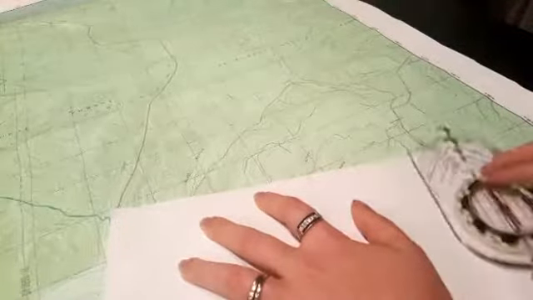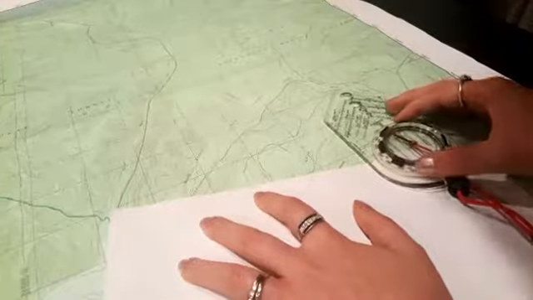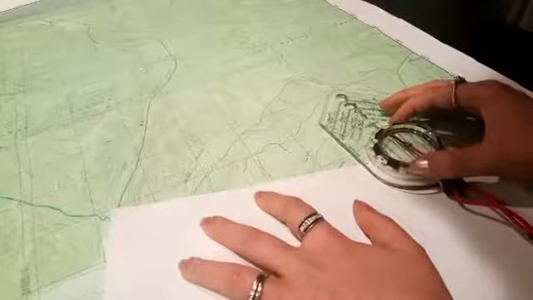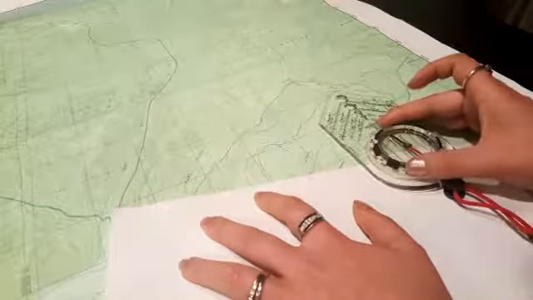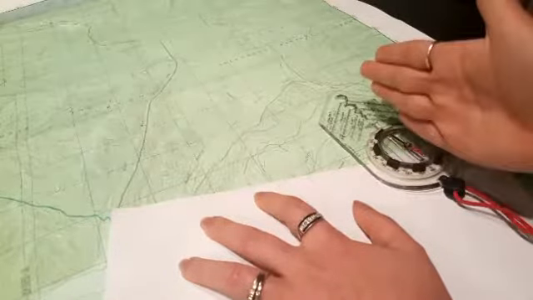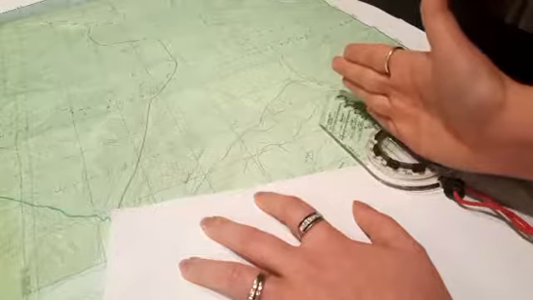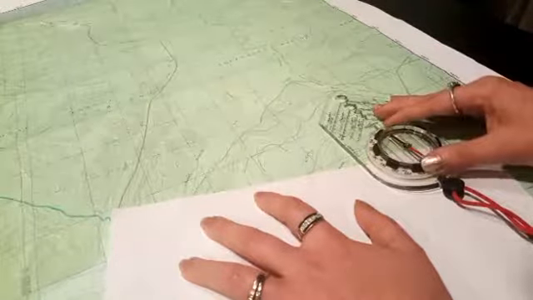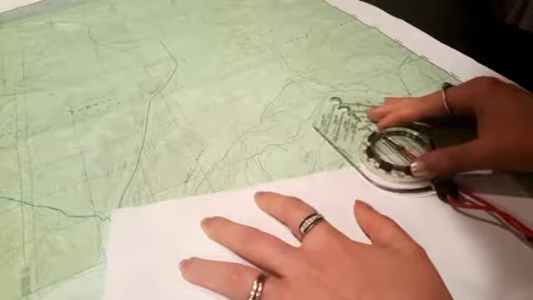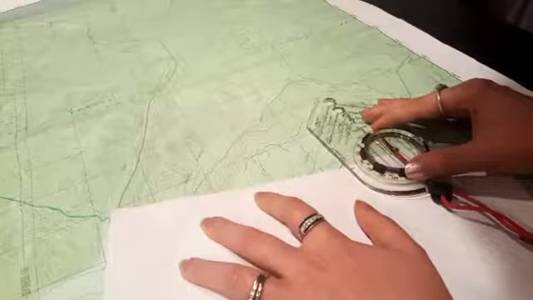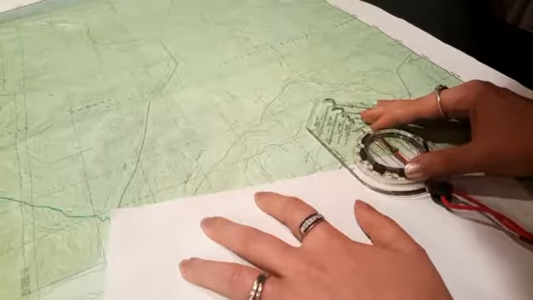Okay? So at our starting point, our orienting lines do not line up with any of our grid lines. So we're just going to take our compass and very carefully move it until it lines up with a grid line.